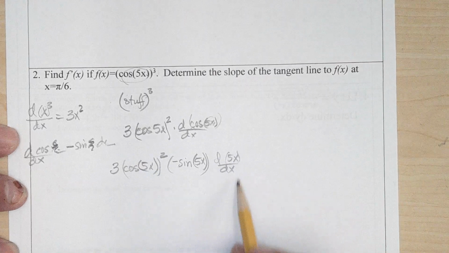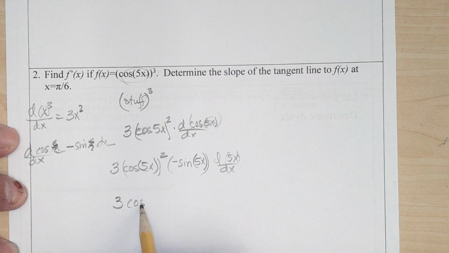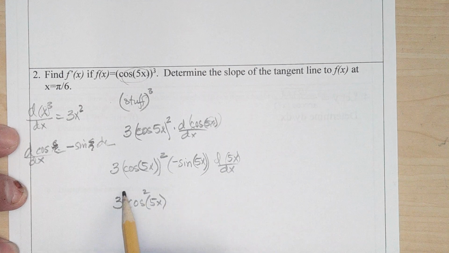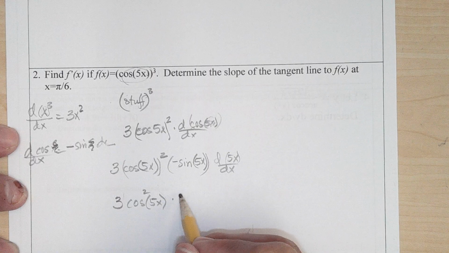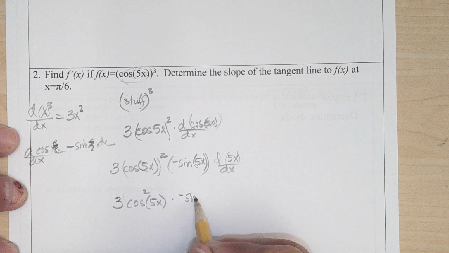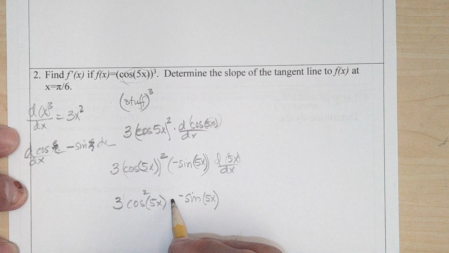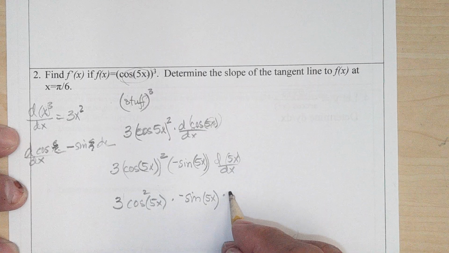And the derivative of 5x, the stuff that's in the cosine, is just 5. And so the answer to this problem is 3 cosine 5x squared, I could put the square there or around it, times a negative sine of 5x times the derivative of 5x, 5.